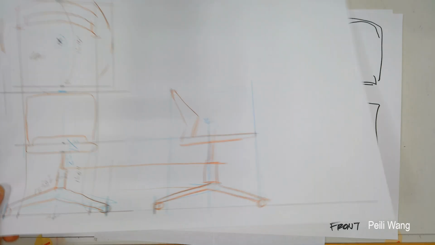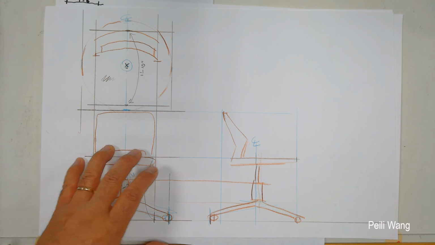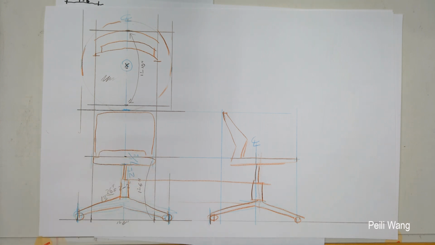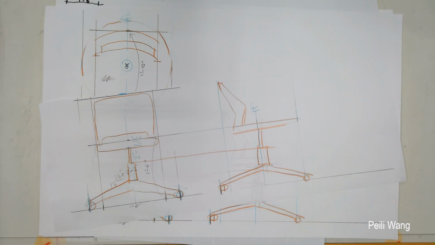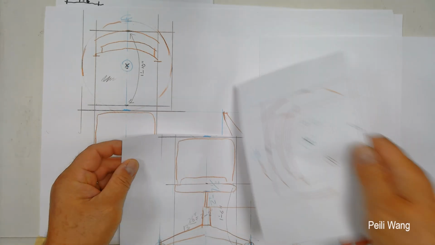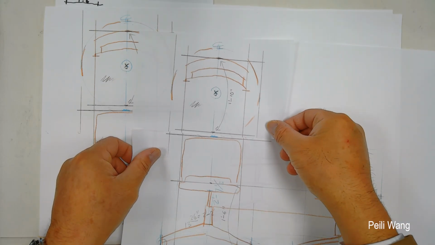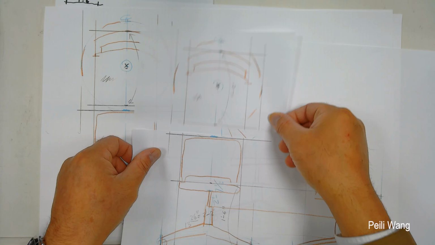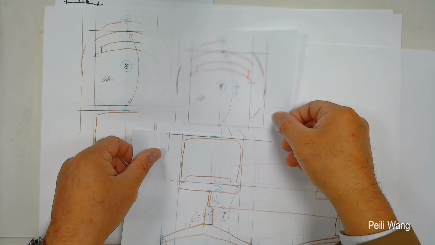I make a copy on the copy machine of the original, then I use a scissor to cut it. Eventually, this copy I'm going to move away a little bit. Make sense? Okay, so I can do that.